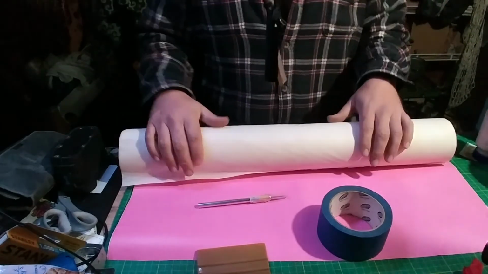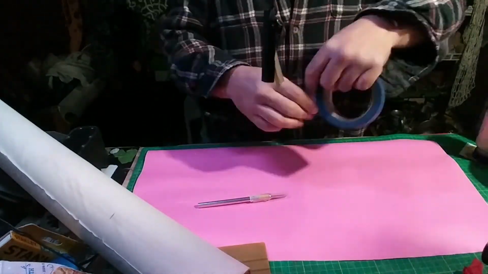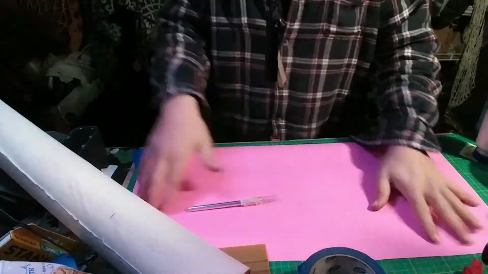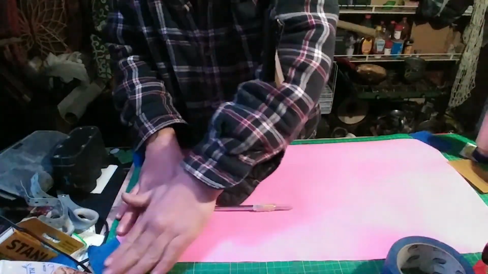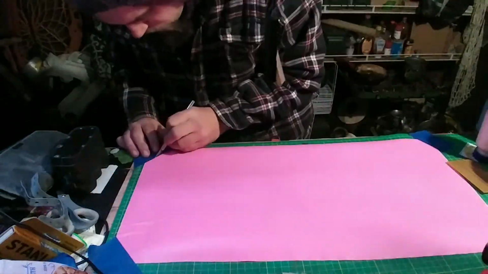So, we go. And you'll see me do things like making sure that I'm not putting the tape over anything that I want to keep.